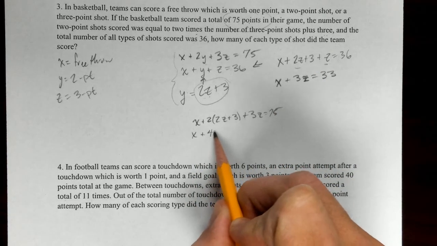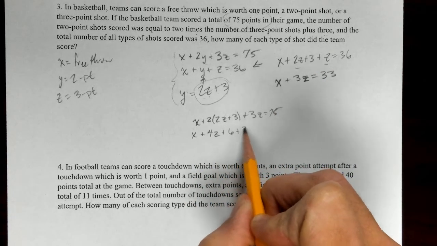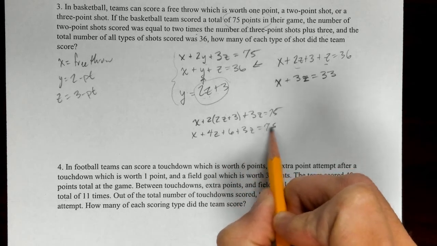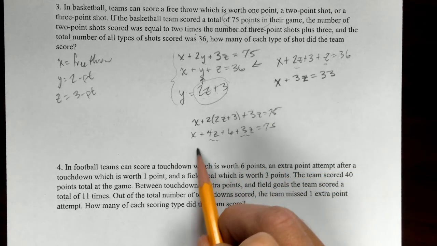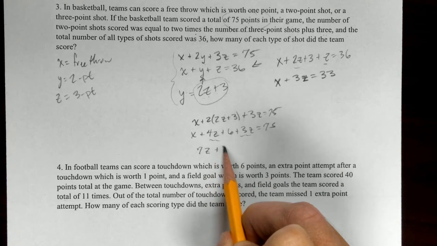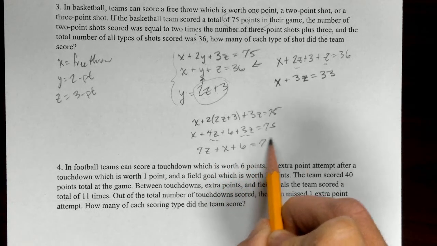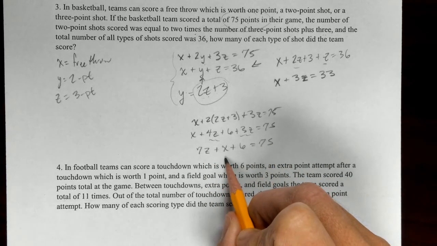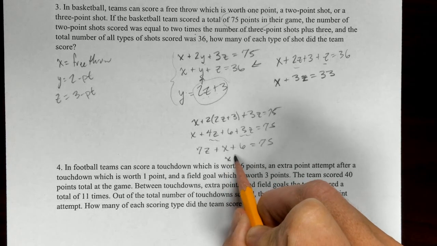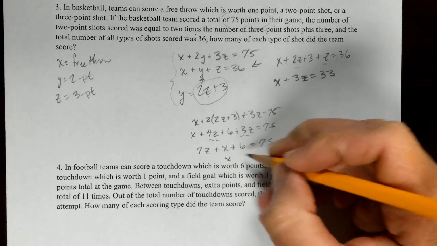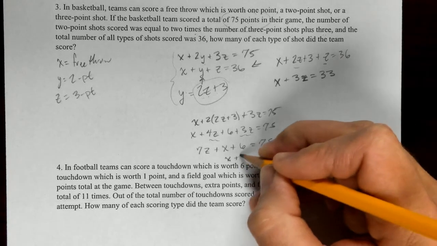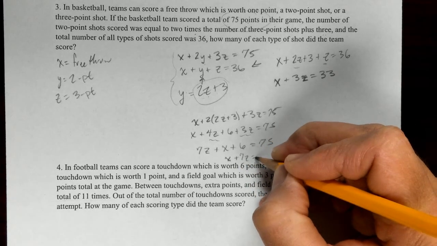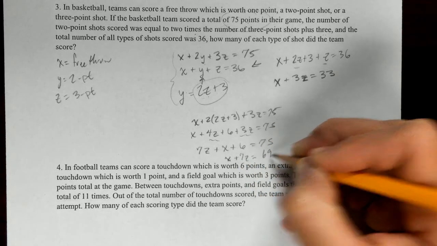X plus 4Z plus 6 plus 3Z equals 75. Let's combine like terms: 7Z plus X plus 6 equals 75. So my equation is X plus 7Z is equal to 69.